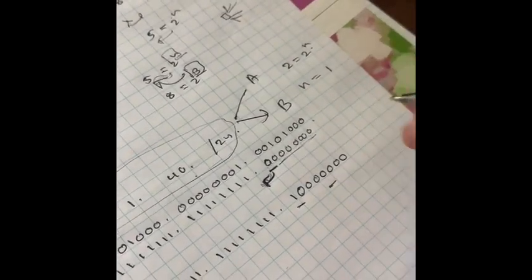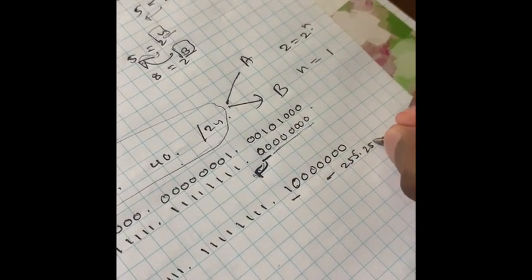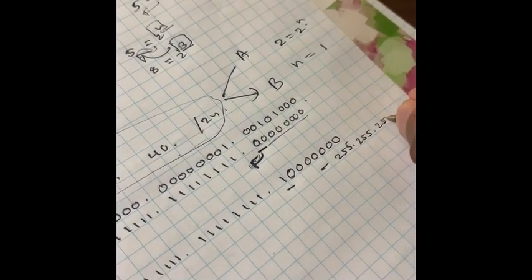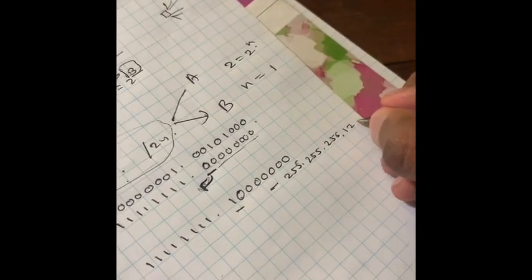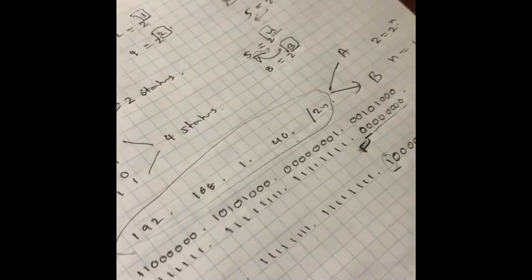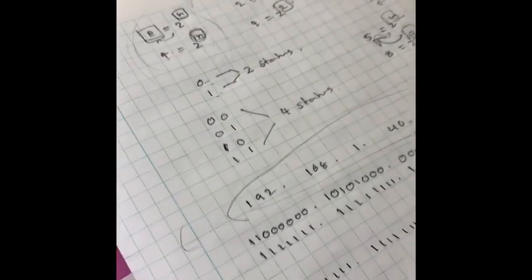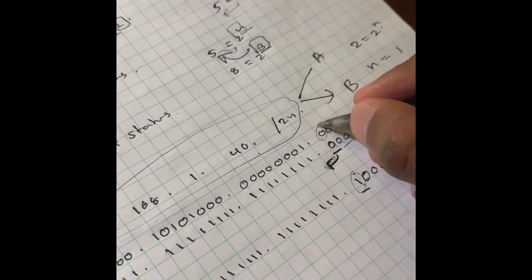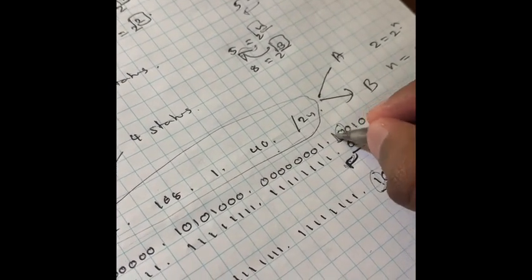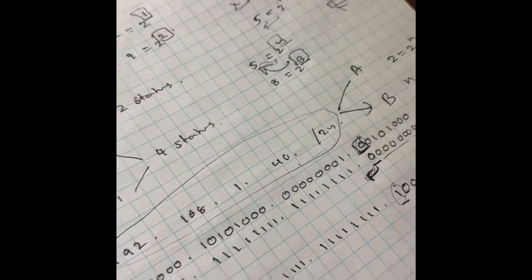In decimal format, the subnet mask would be 255.255.255.128 because of this one right here. Because of this one, this bit is now on the network side, and the remaining host bits can be changed to either 0 or 1.